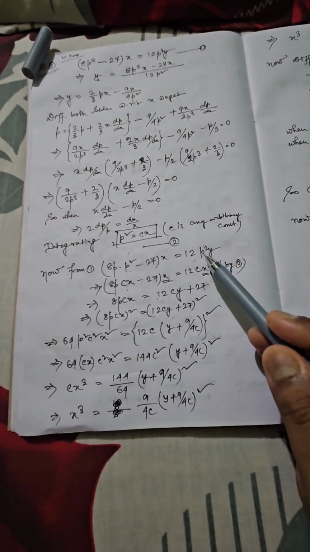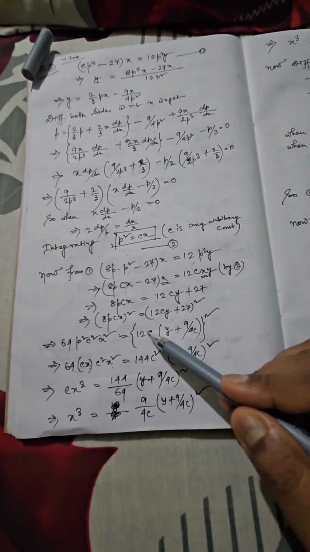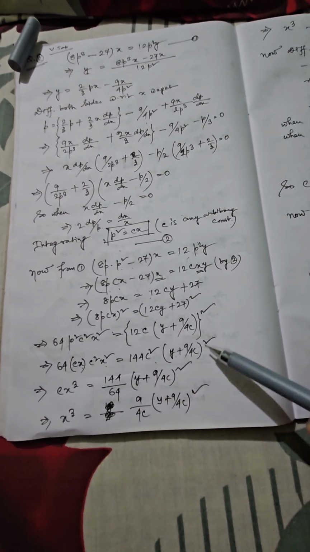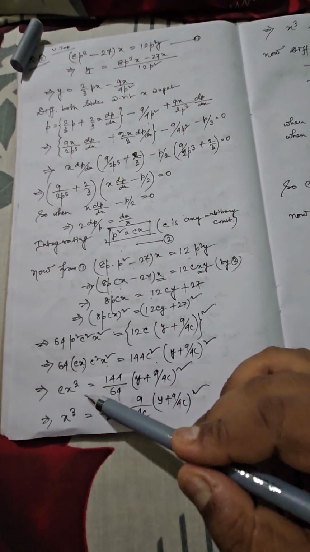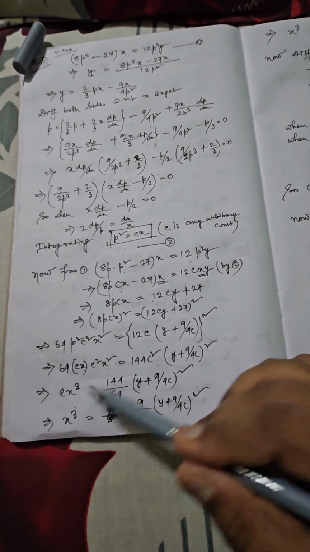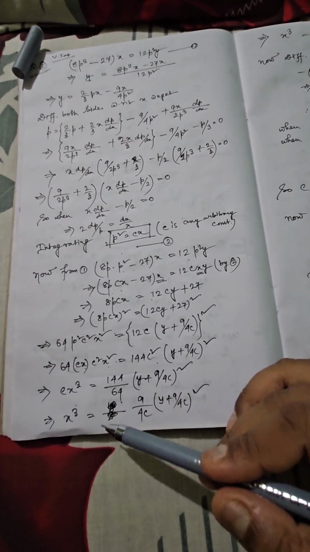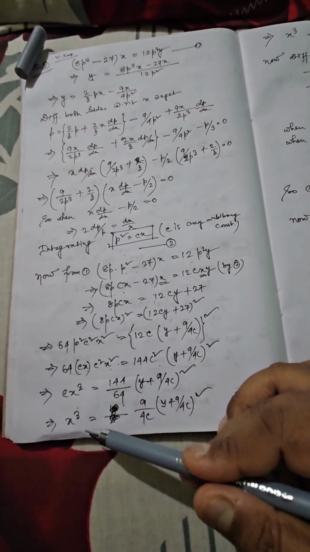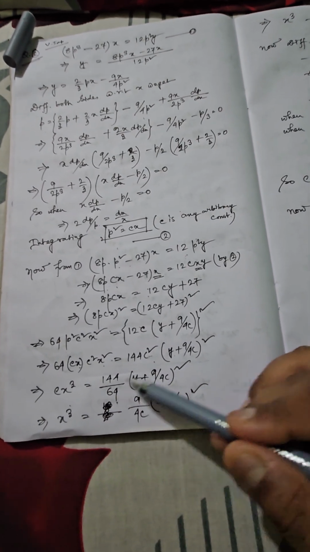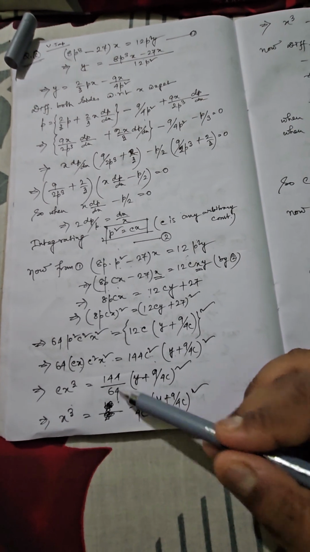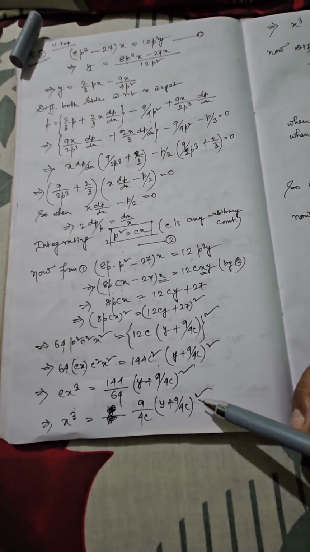Now p square is again cx from equation 2. So p square is cx, giving c square x square equals 144 c square times (y + 9/4c) whole square. So ultimately, cancelling c square from both sides, you will get cx cube on the left hand side, 144 by 64 times (y + 9/4c) whole square, and you will get x cube equal to, after cancelling the entire expression by 16, 16 into 9 is 144 and 16 into 4 is 64, so 9 by 4c, (y + 9/4c).